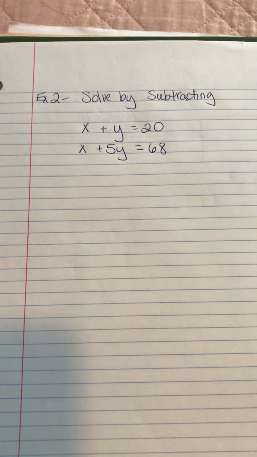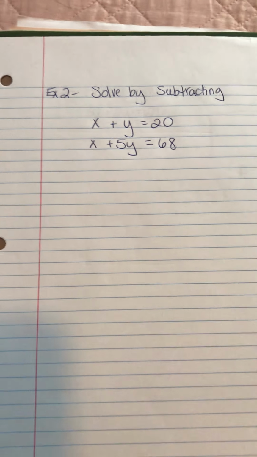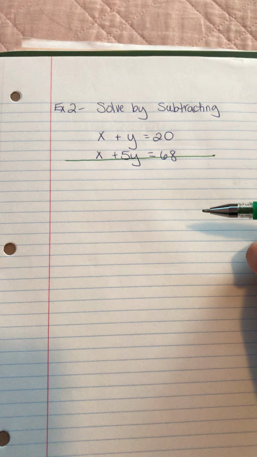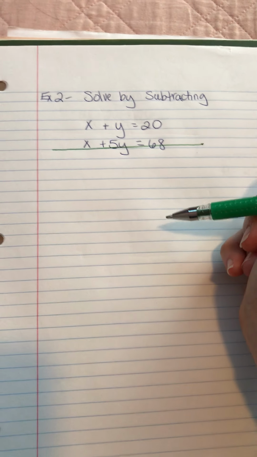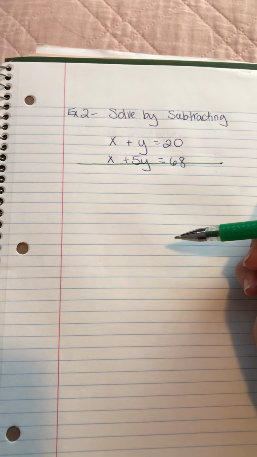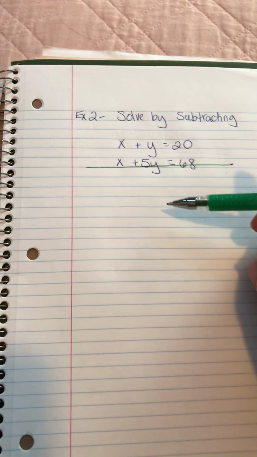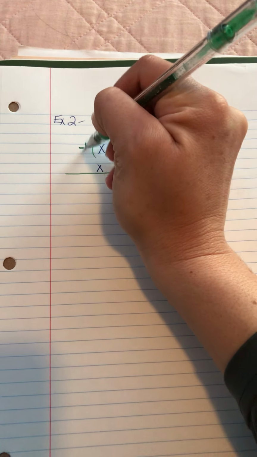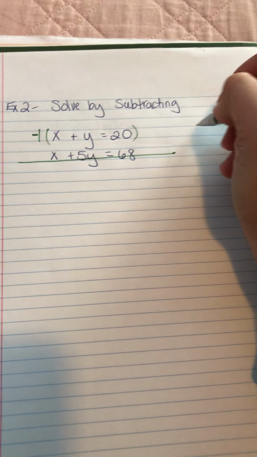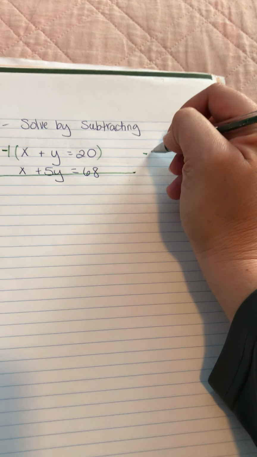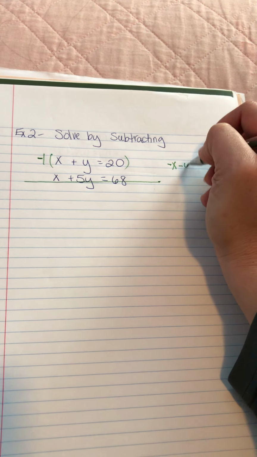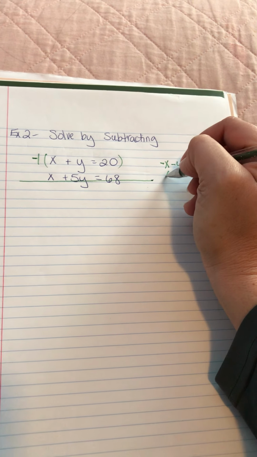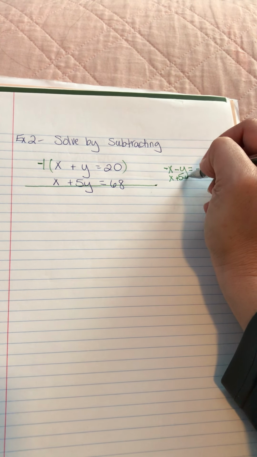What happens when there's not something that we can just add together and find the answer? Okay, one of these needs to end up being a negative. So we can multiply all of these by a negative 1. So our new equations that are equivalent are negative x minus y equals negative 20. And then this is the same.